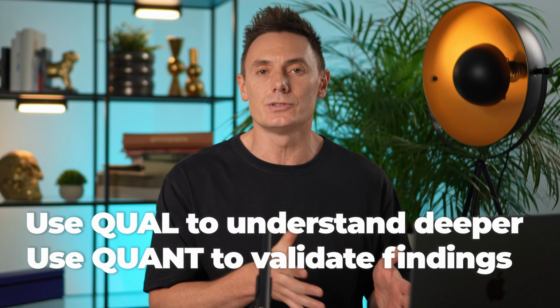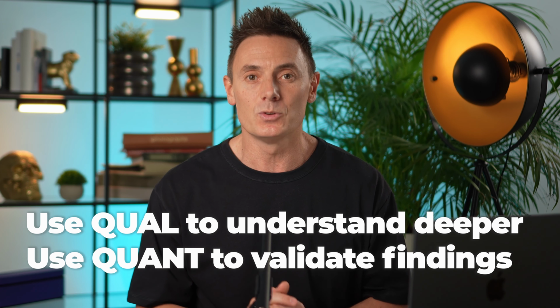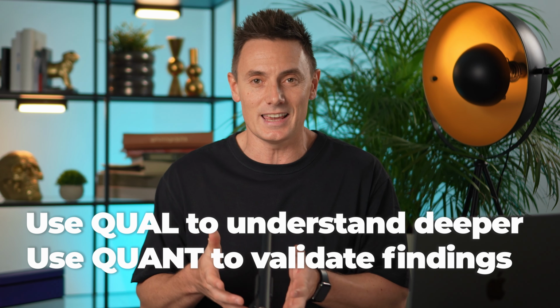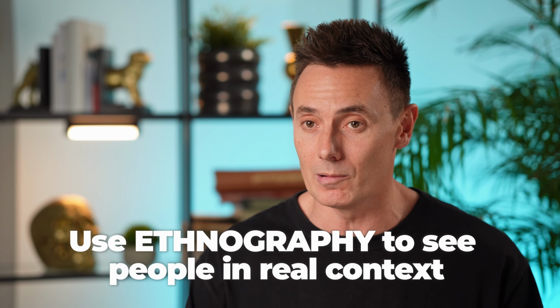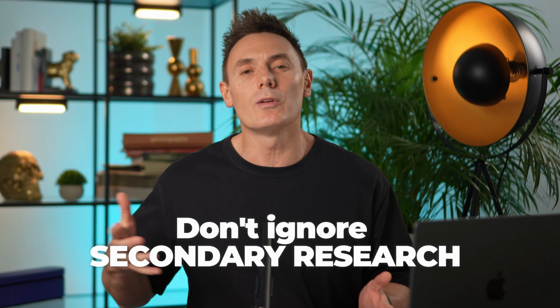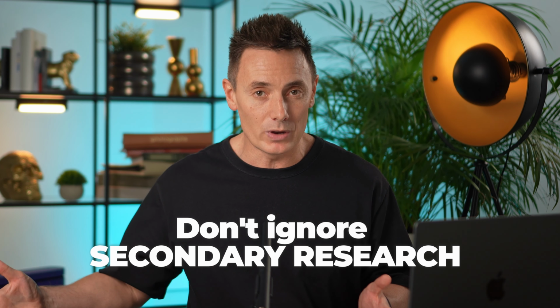So let's wrap this up with what your basic research toolkit should look like. You need qualitative methods like focus groups or in-depth interviews to get under the surface and understand people's lives. You need quantitative surveys to validate what you found, to measure those insights at scale and with confidence. You need ethnography, the art of observing real behavior in real context, to see what people actually do, not just what they say. And finally, never ignore secondary research. There is a world of data out there already waiting for you in reports, trend forecasts, even in social media comments. Just use it. It is 100% free.